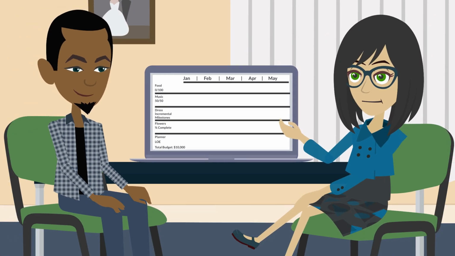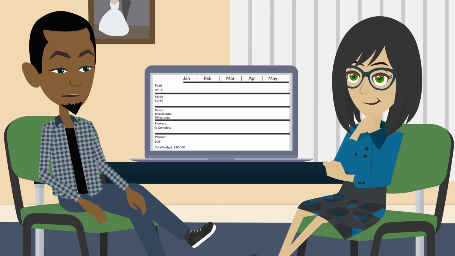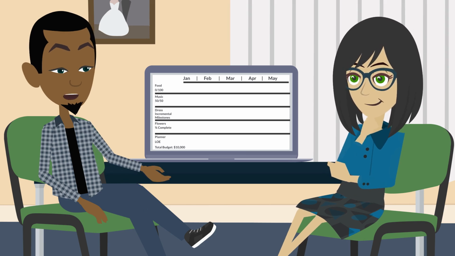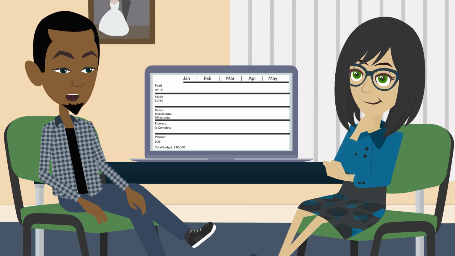Okay, then. We've made some good progress on our wedding project plan. Thanks, Emma, that was straightforward. I can even see how we'd apply these techniques to defense projects.